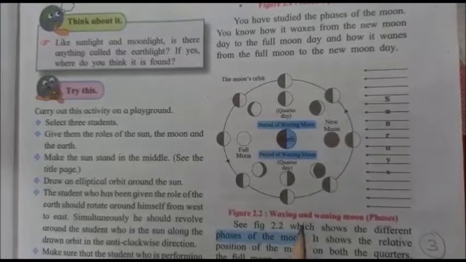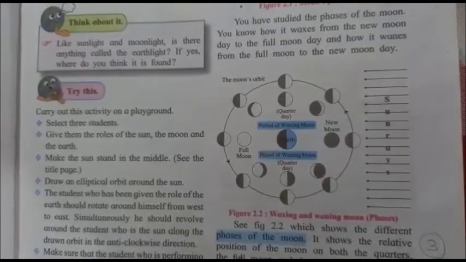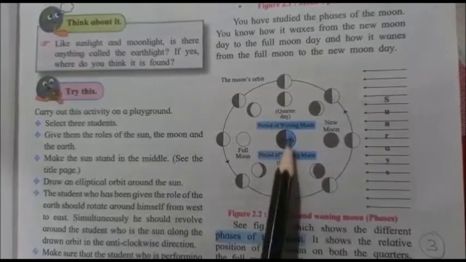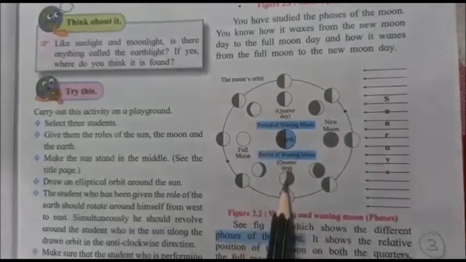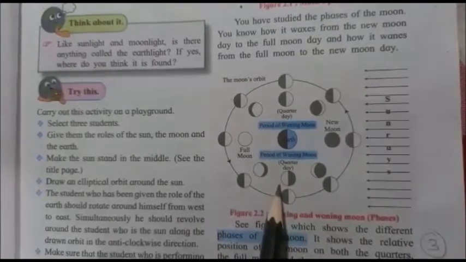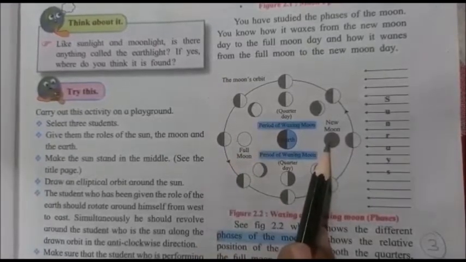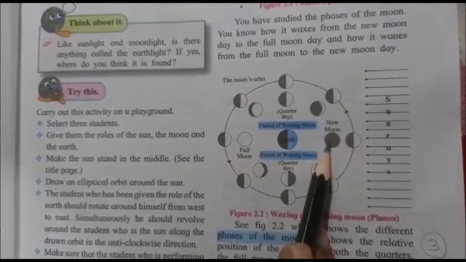This figure shows the different phases of the Moon. It shows the relative positions of the Moon on both the quarter days. See, 1 and 2, both quarter days, as well as the full moon day and new moon day with respect to the Earth and the Sun.